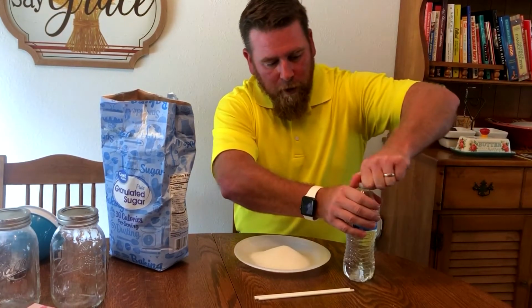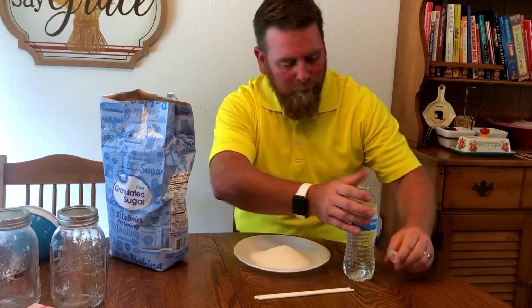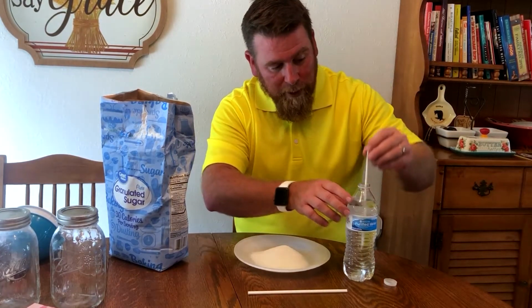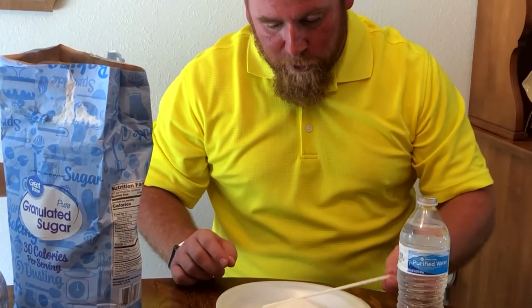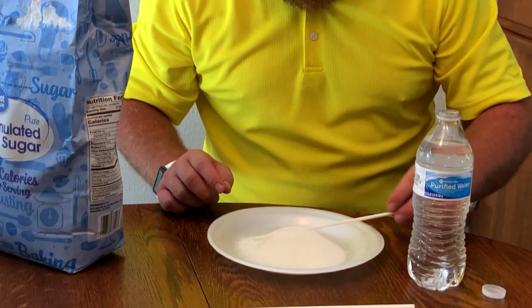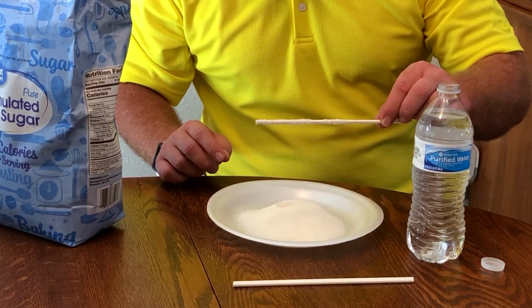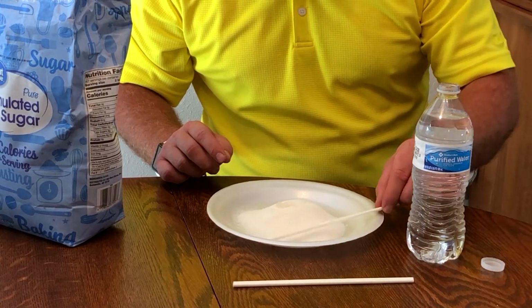Then you're going to open your water, and you can use a regular cup. You don't have to use bottled water. You can use tap water. I'm going to get this wet, so I put it in. And then what you do is you just roll this in the sugar, and you'll see that those sugar crystals start to stick to that lollipop stick.